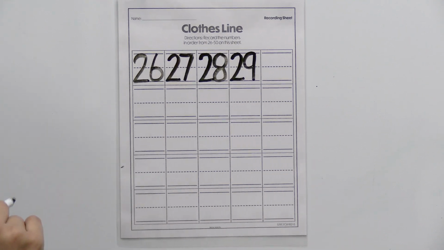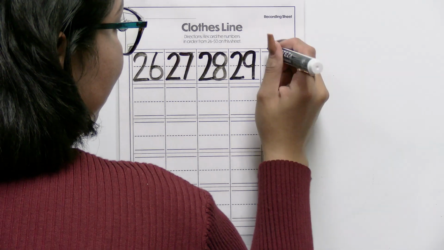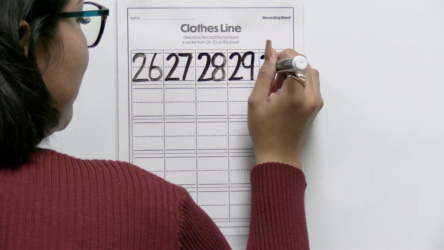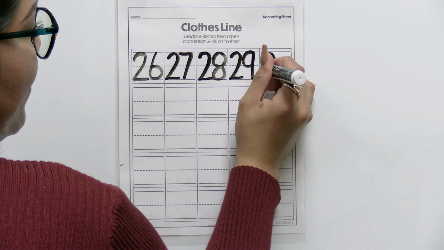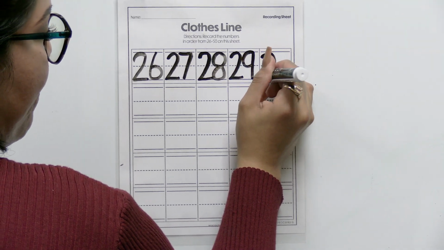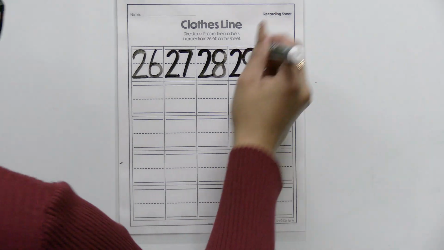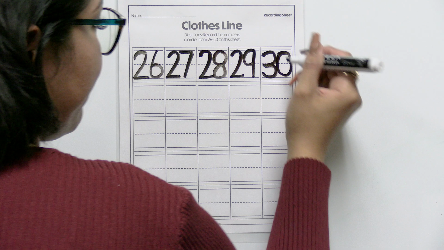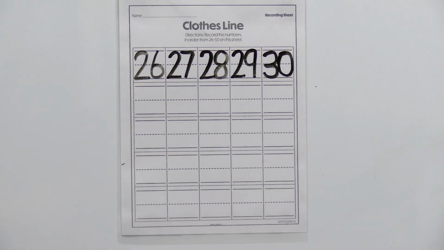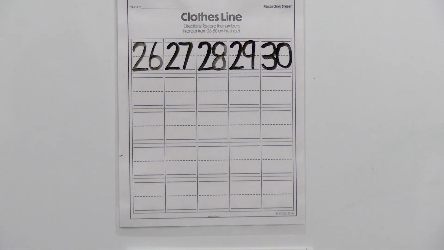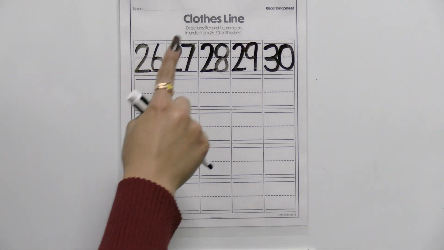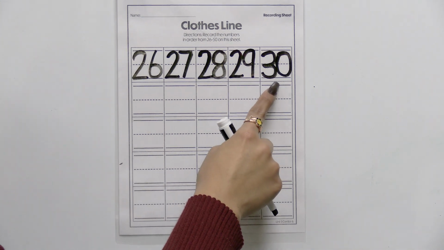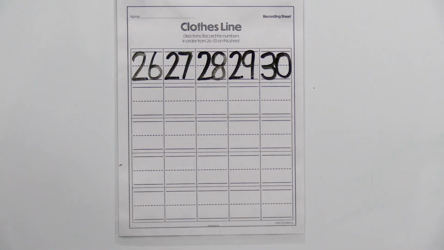Then we're going to write the number 30. So let's write the number 3. So we're going to start at the top, loop to the middle of the dotted line, stop, and then we're going to loop to the bottom. Make a 3, and then we're going to make a 0. So we're just going to make a 0 next to 3 to make 30. Okay, so let's say what we have so far. We have 26, 27, 28, 29, 30. Okay, so we have 30.